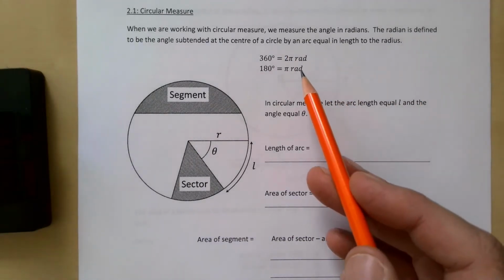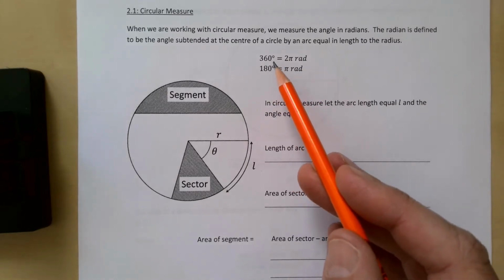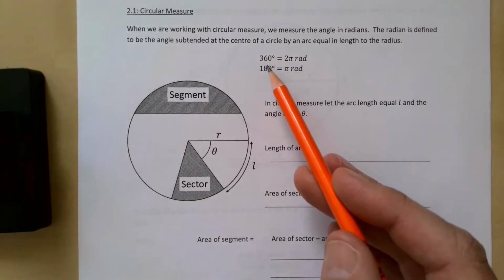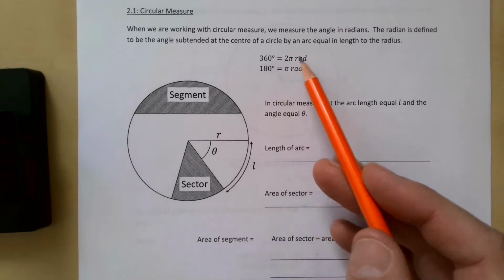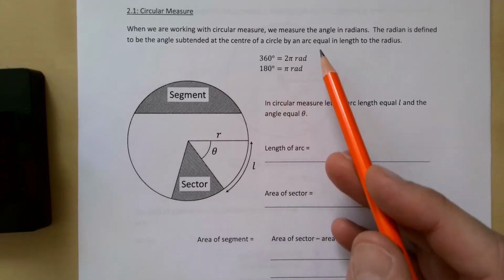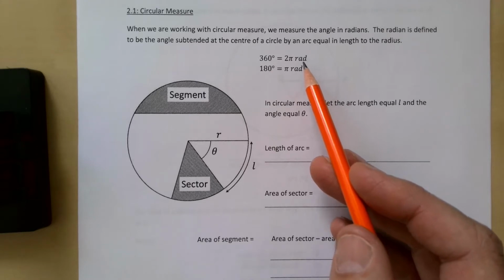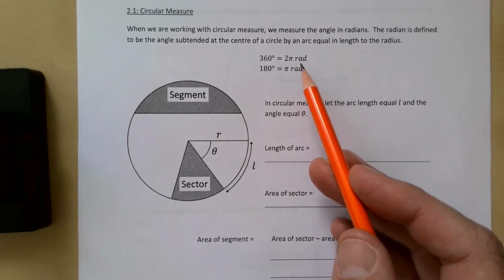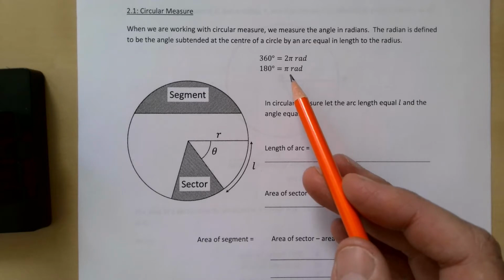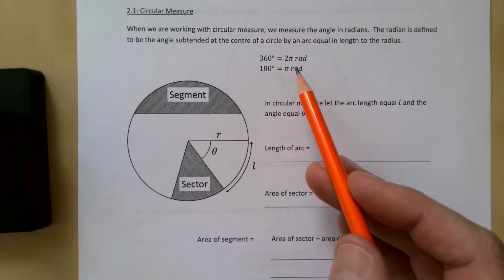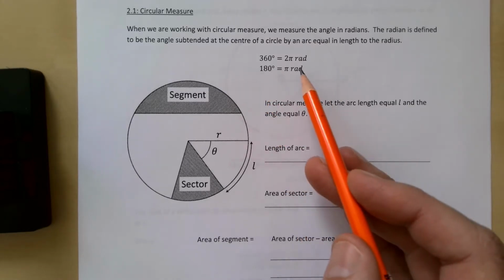First of all, up to now we've been working in degrees, and you're all very fluent with degrees, you know where they are. There are other ways of measuring angles, and the one we're going to look at now is radians. In the same way, if you're measuring your height, you could measure it in feet and inches, or in meters and centimeters. A different way of measuring an angle would be either in degrees or in radians.